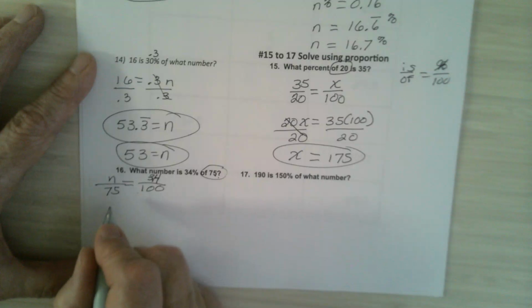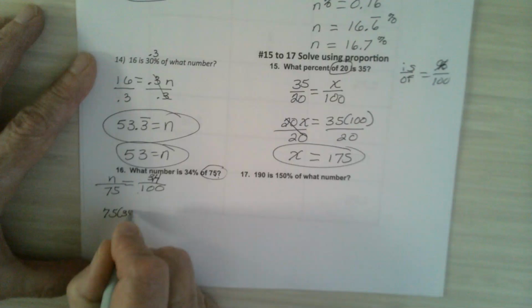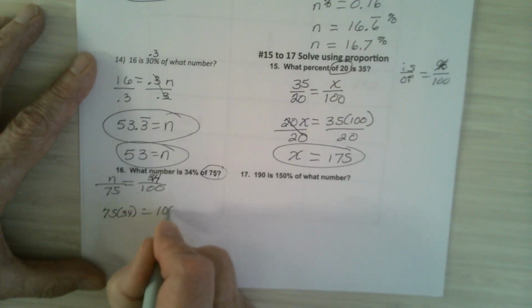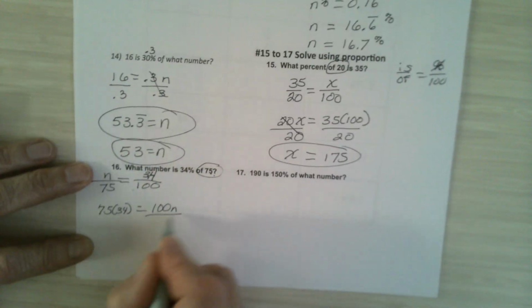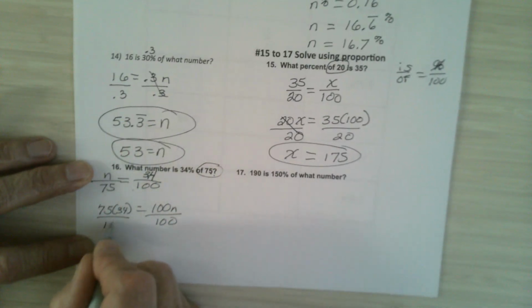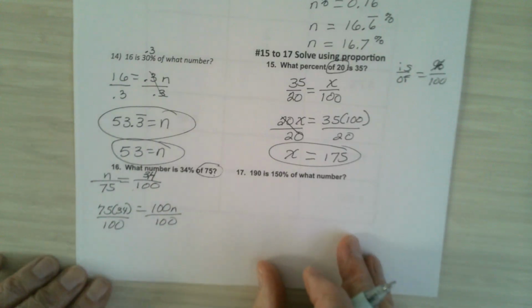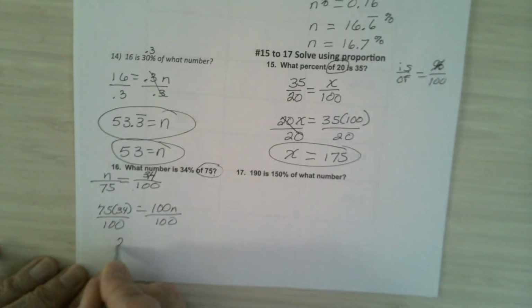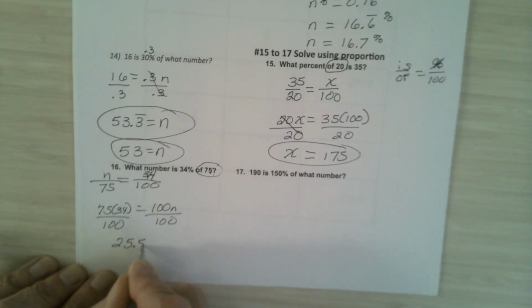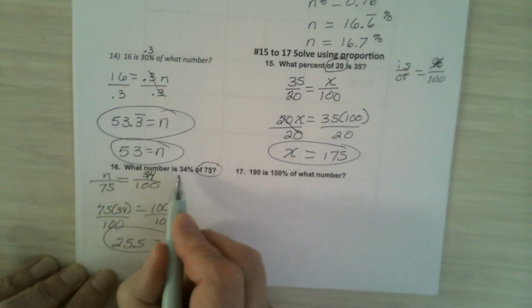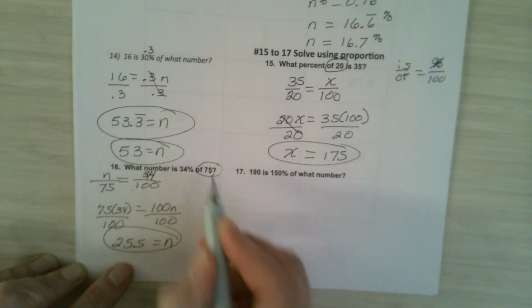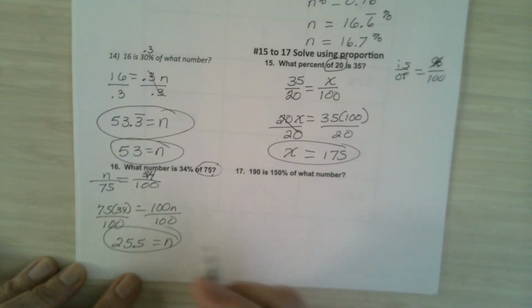So, we're going to cross multiply. 75 times 34 equals 100 times n. Divide both sides by 100, and you're going to get 25.5 equals n. 25.5 is 34% of 75. That looks reasonable. It makes sense.